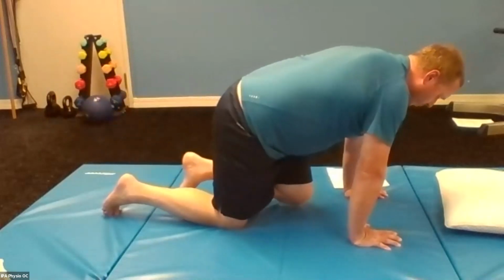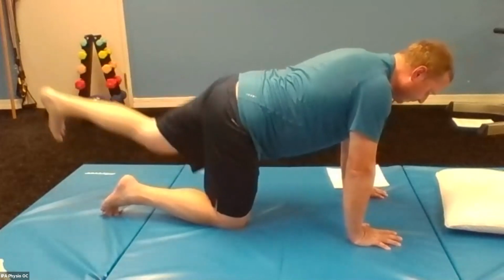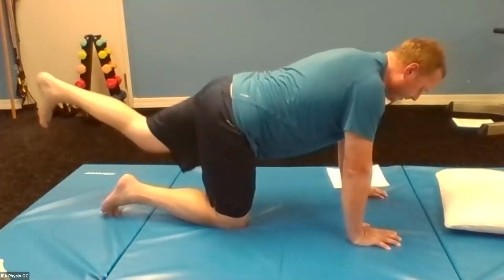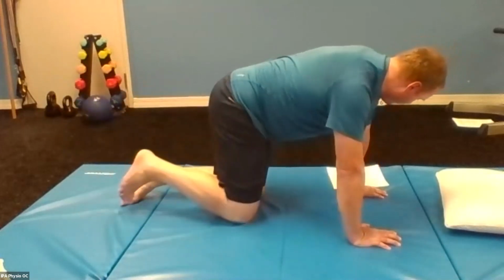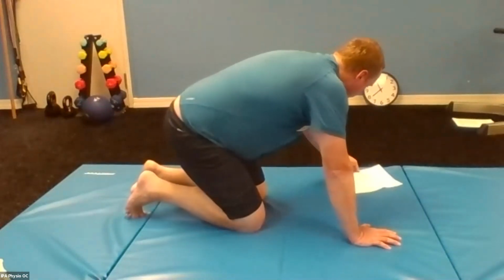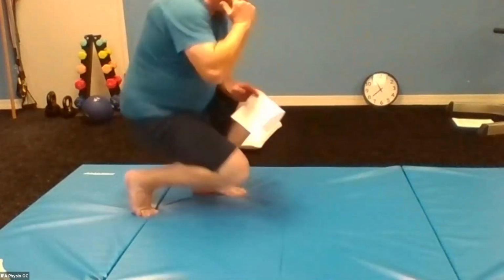towards the right shoulder. 1, 2, 3, 4, 5. Okay, take a little break. Now, let's go to a view on the wall.